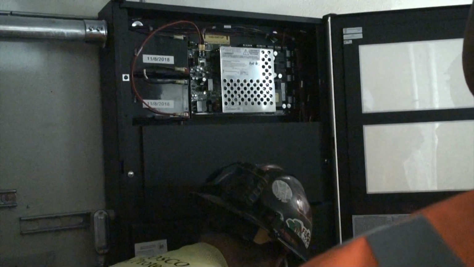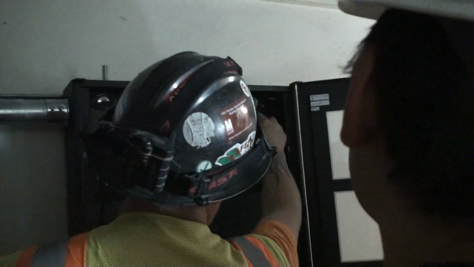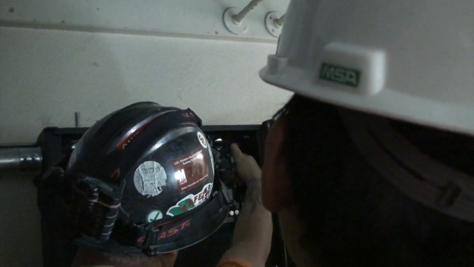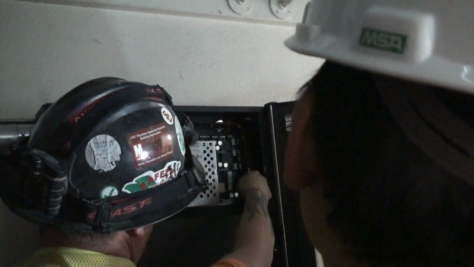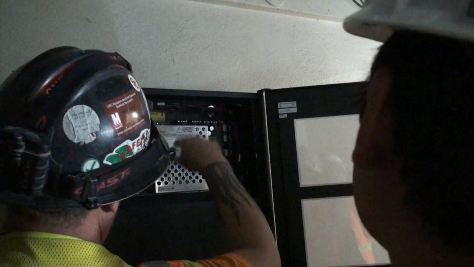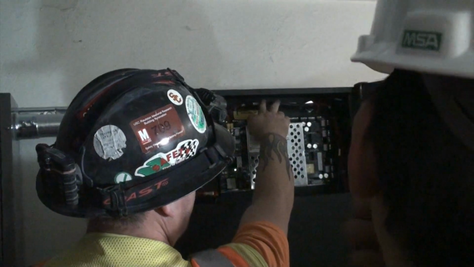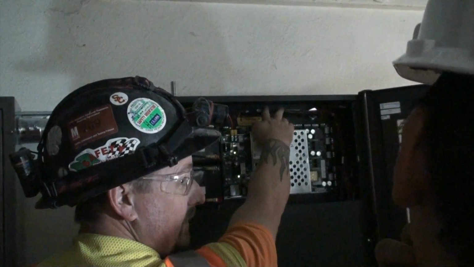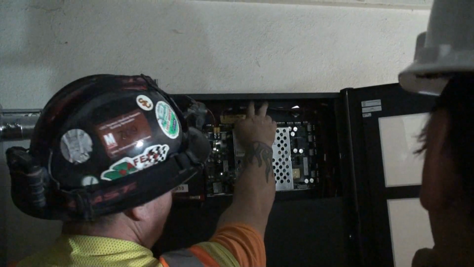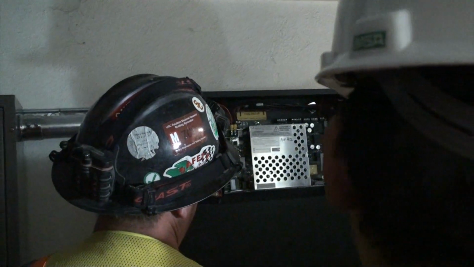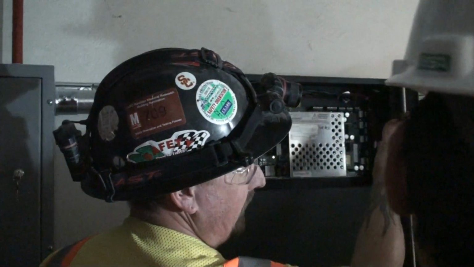Your amplifier. You've got your four speaker circuits. 1 and 2 is for the first floor. 3 and 4, second floor. And it's called a digital audio loop. These will connect all your amplifiers all the way back to the head end. And it's like a trigger circuit for all of them, pretty much.